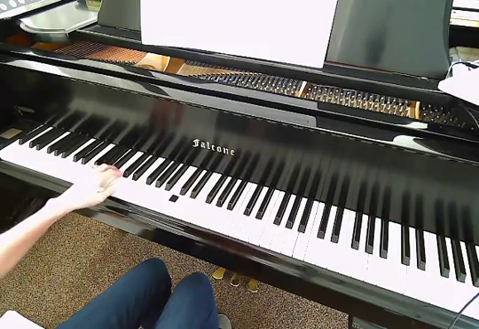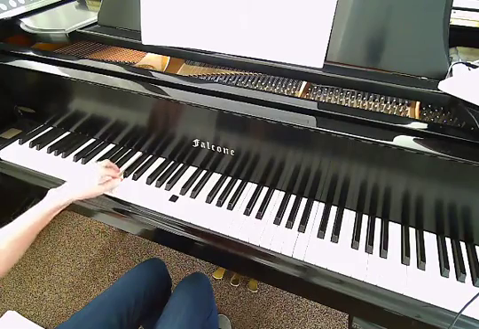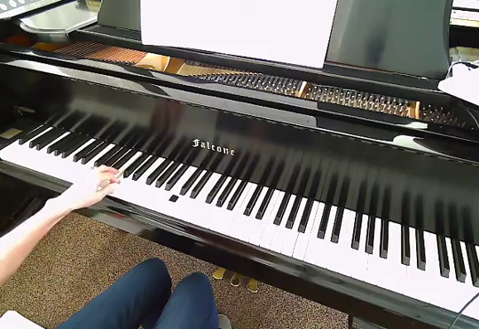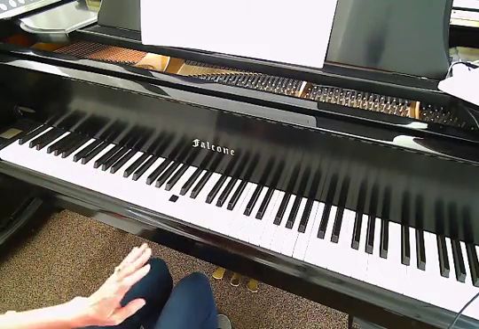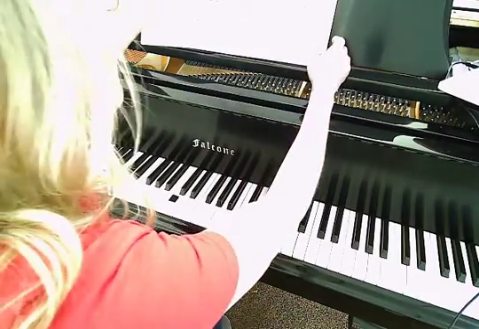1 and 2 and 3 and 4 and 1, 2 and 3 and 4. 1 and 2 and 3 and 4 and 1 and 2 and 3 and 4 and... Okay, go ahead and pause and play through that and then turn to page 6.